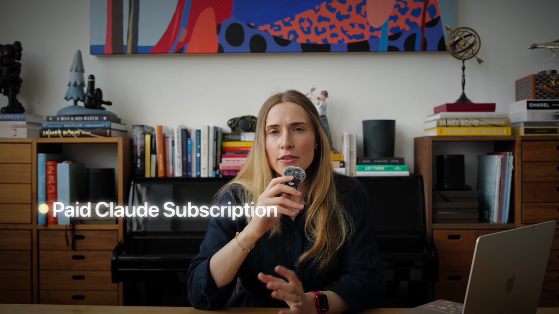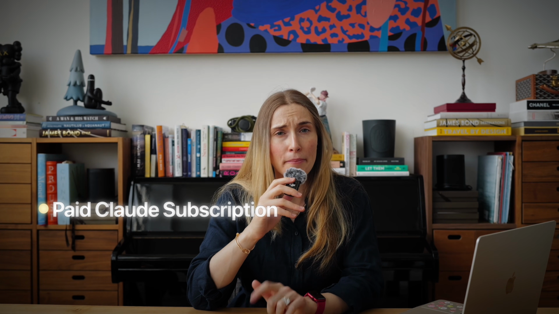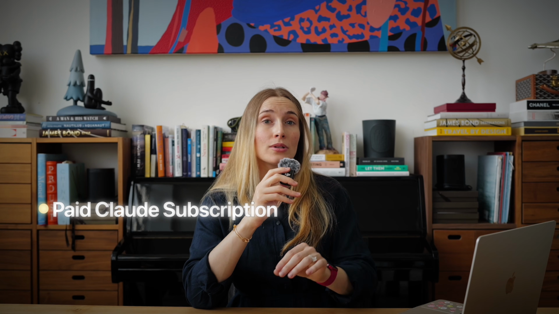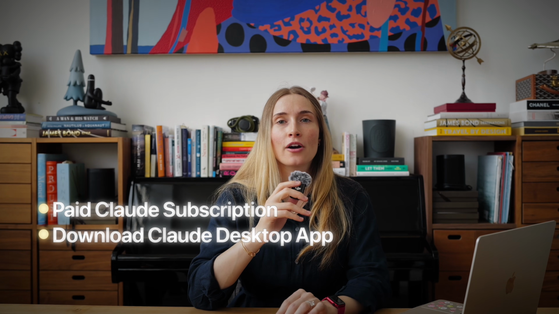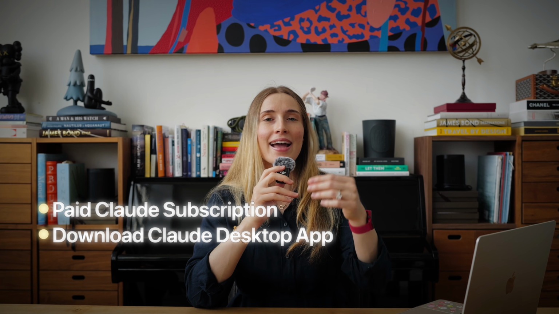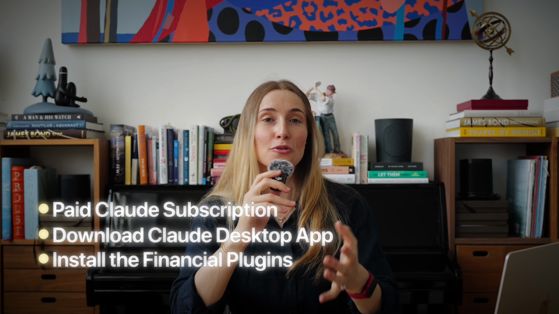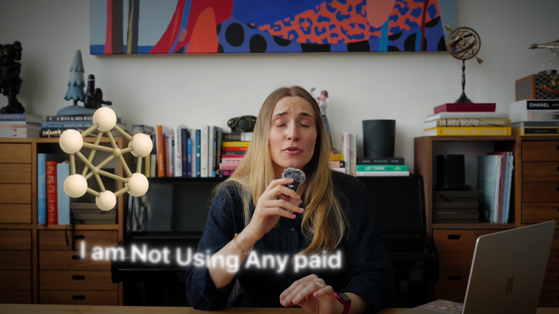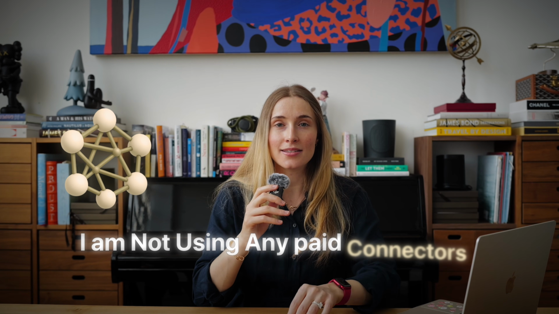And to quickly recap, you need a paid subscription with Claude, and the cheapest is around $20 per month. You need to be on your Claude desktop to access the co-work function where these plugins live, and then install them, which takes about 2 minutes. And for reference, I am not using any paid connectors to get financial data here. I just use what's freely available from reliable sources on the web, like the SEC website and the official annual accounts the company publishes.